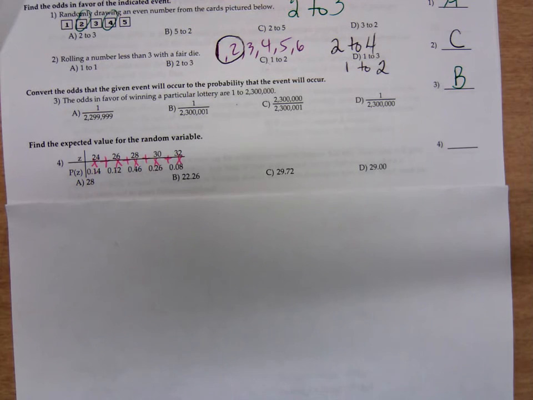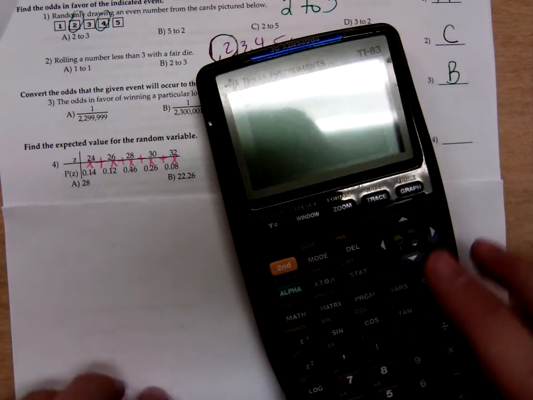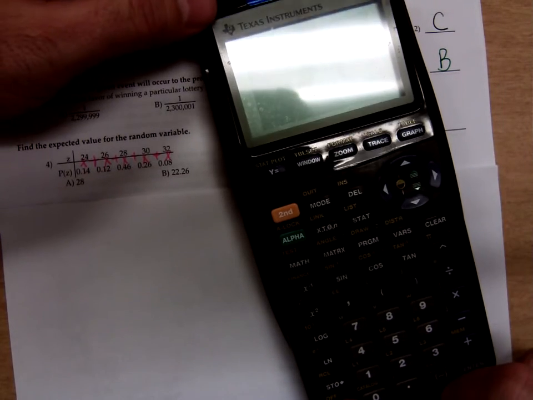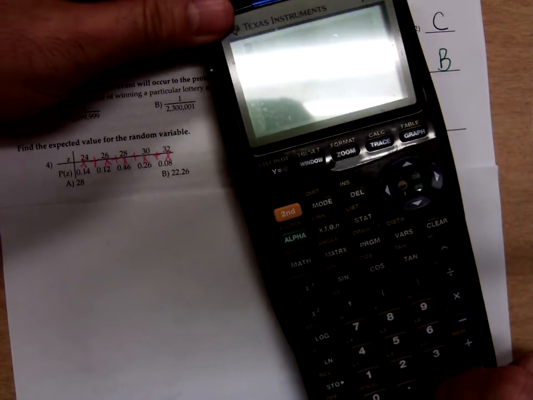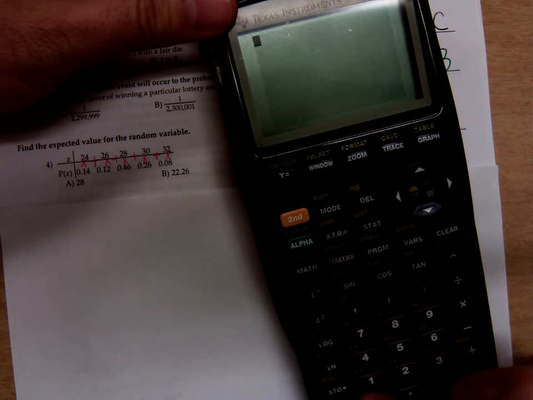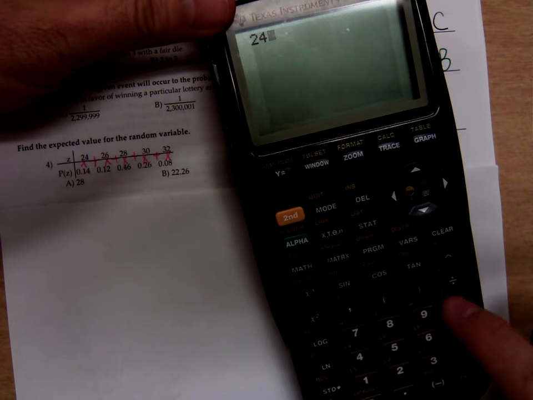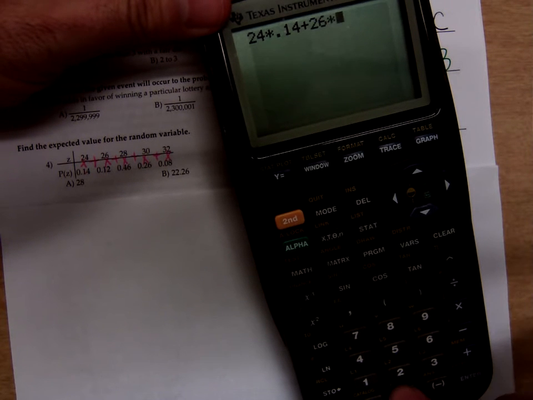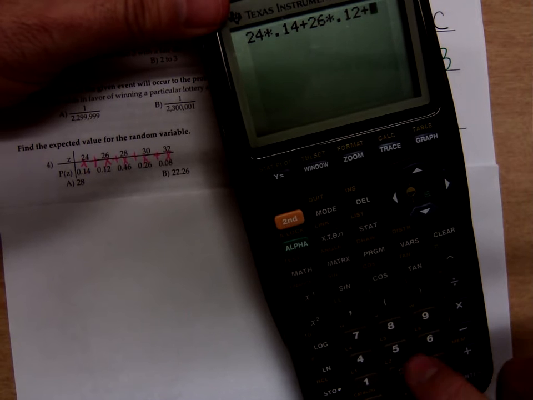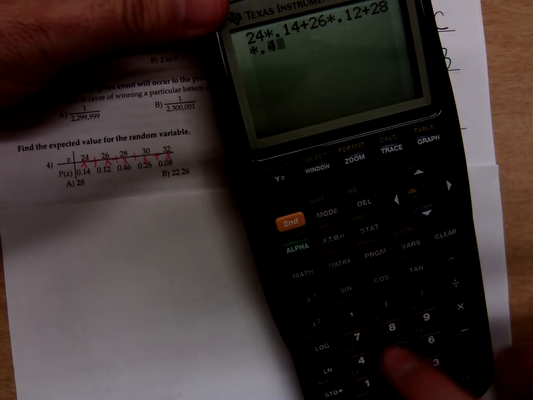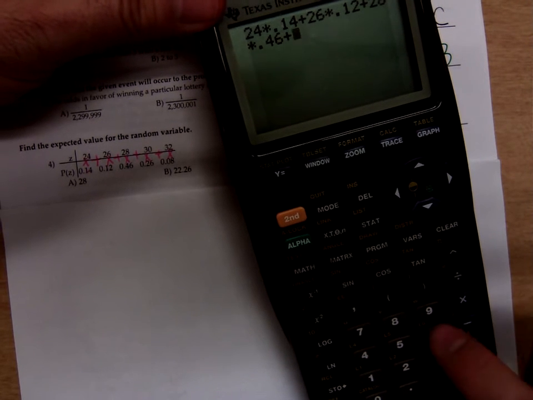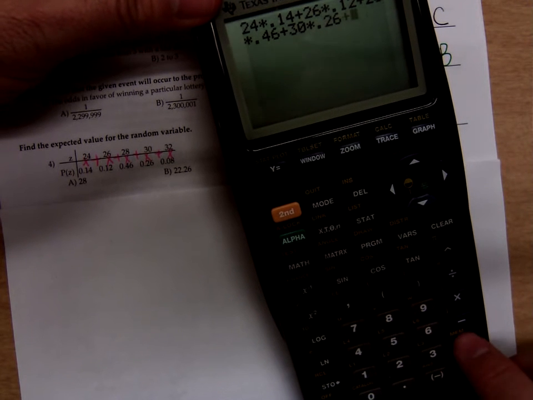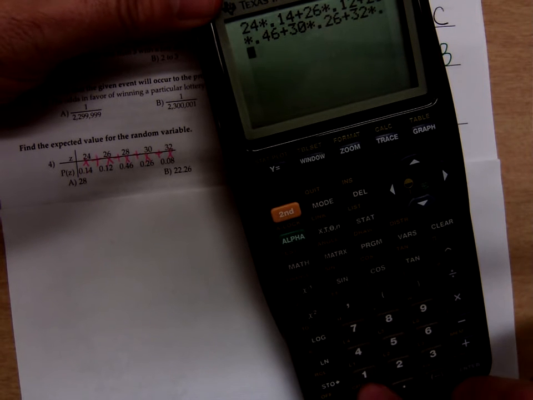You won't really be able to see it because of the glare, but this way at least I can get an answer. I am punching in 24 times 0.14 plus 26 times 0.12 plus 28 times 0.46 plus 30 times 0.26 plus 32 times 0.08.